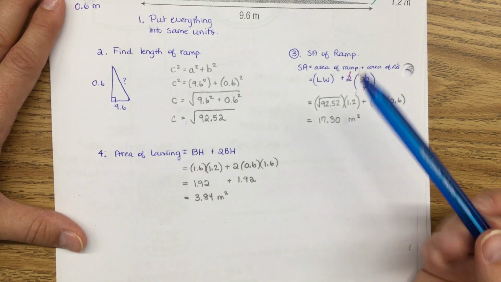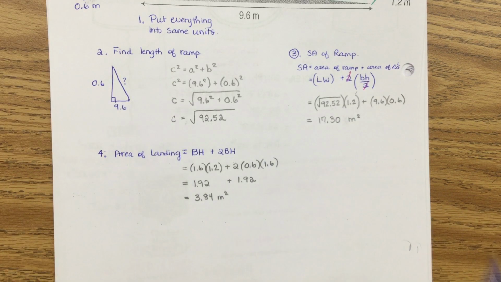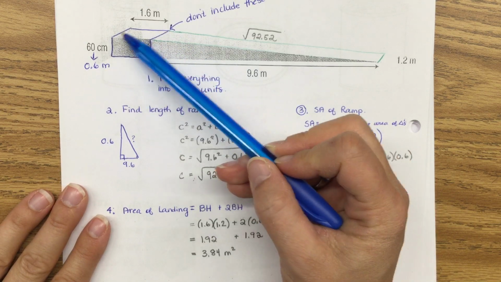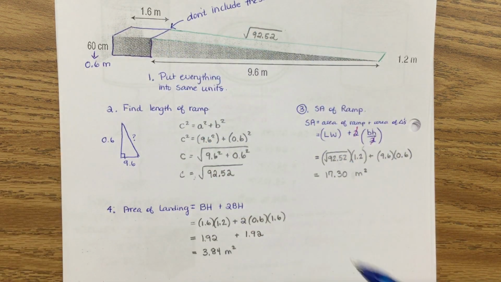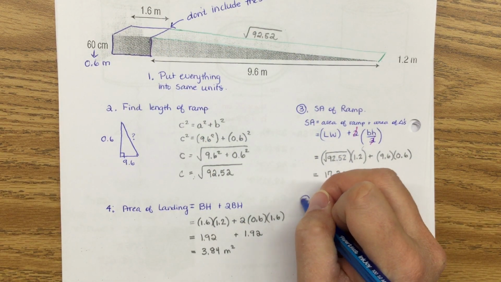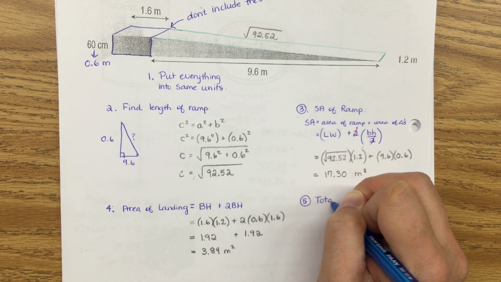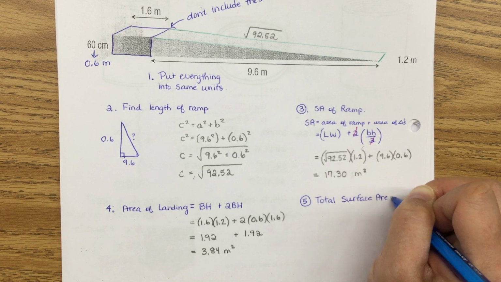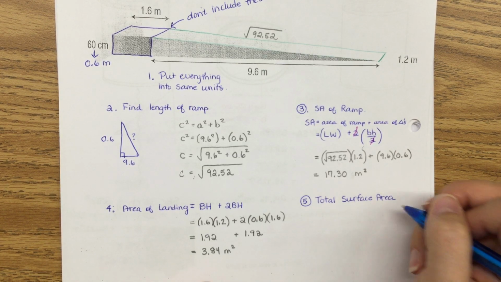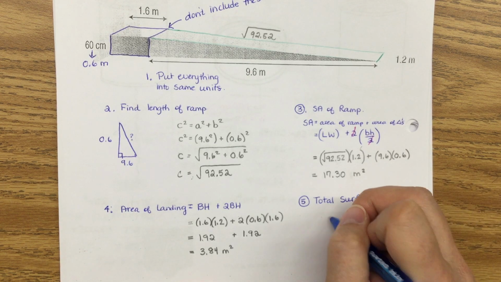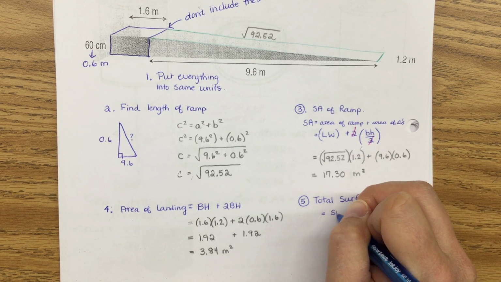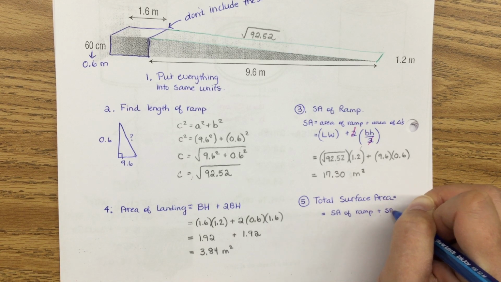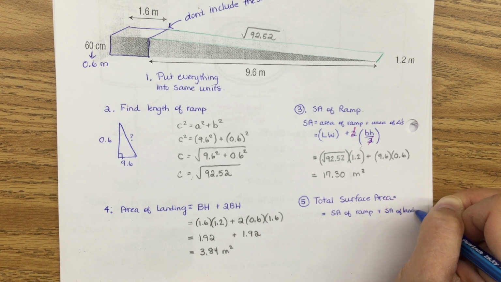Okay, so now we've calculated the 2 separate objects, and we didn't include the parts that are touching each other, and we also didn't include the back, which would be up against the store. Okay, so the last one would be our total surface area. Okay, which is going to equal the surface area of the ramp and the surface area of the landing.